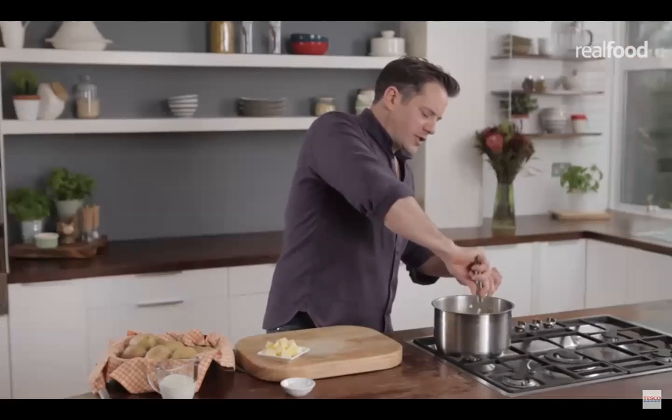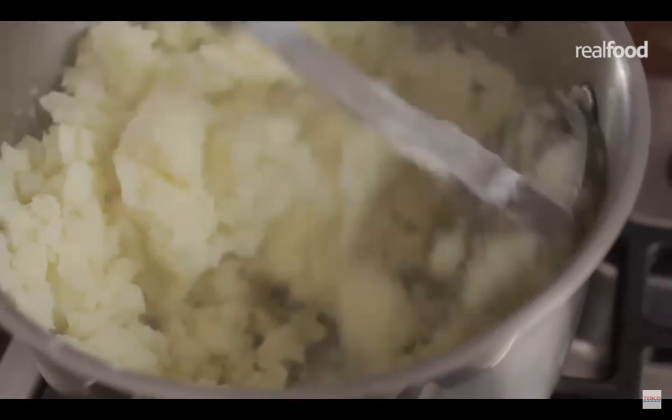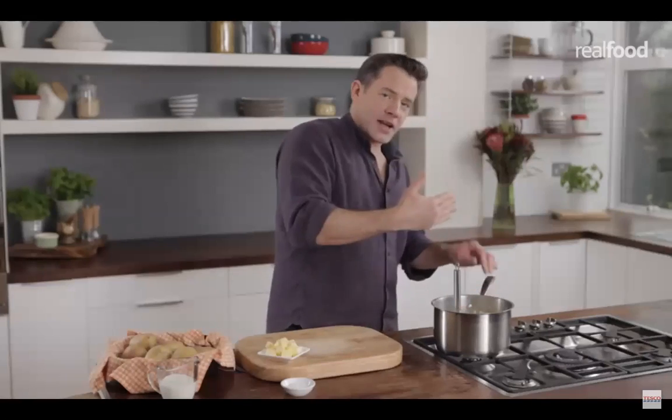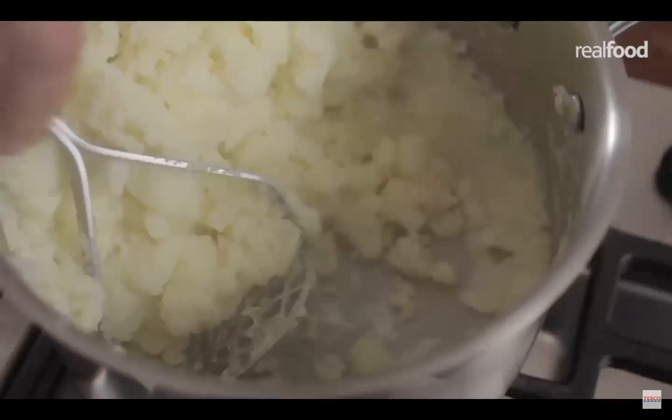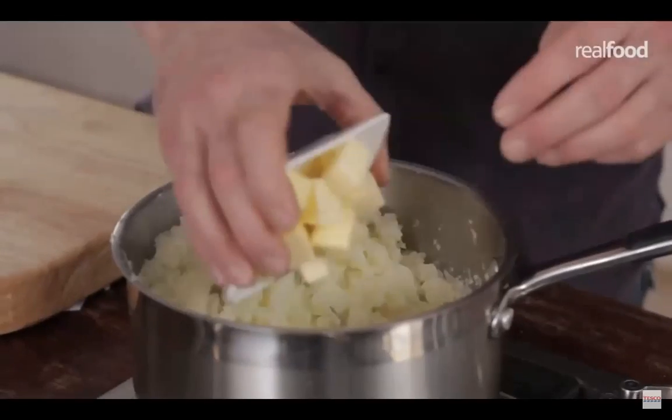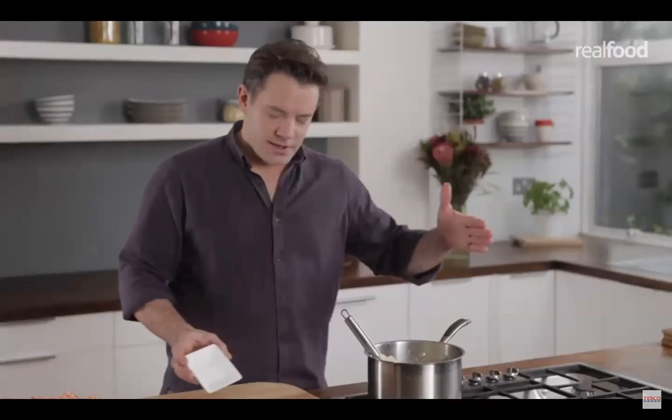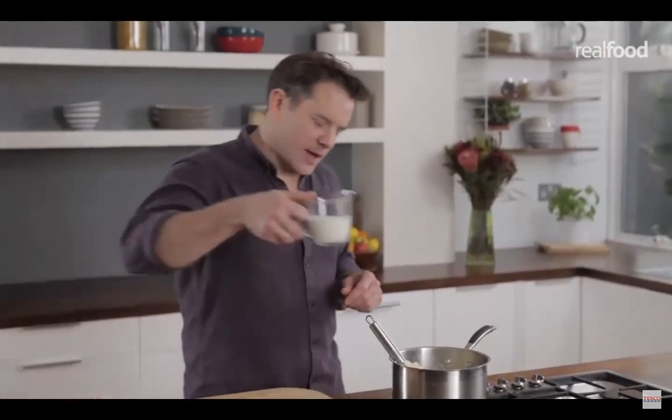And then what you want to do is just pull them to one side. So you've got half the pan of mash, and the other half you can top up with your butter and your milk. So now we can add the butter, push that to the one side that I pushed the potato from, and then in with some milk.